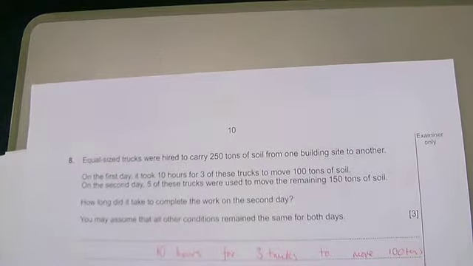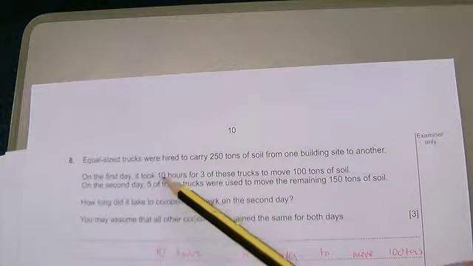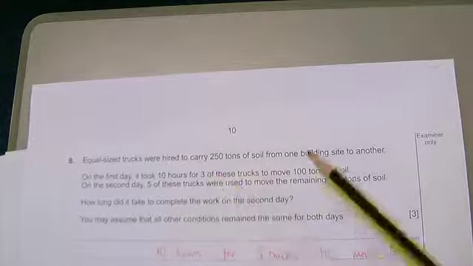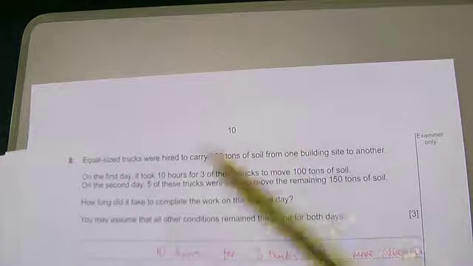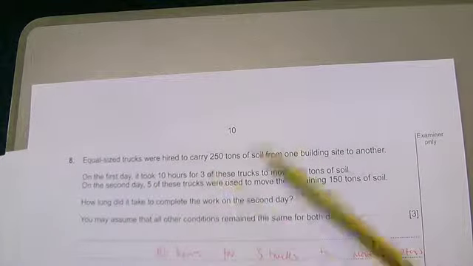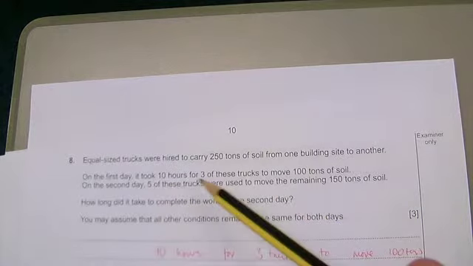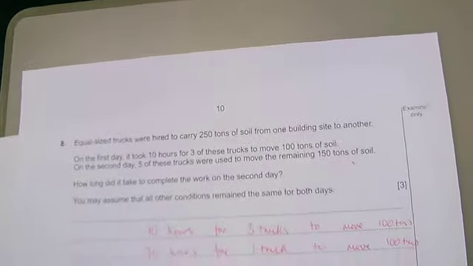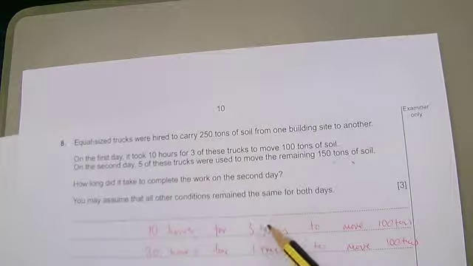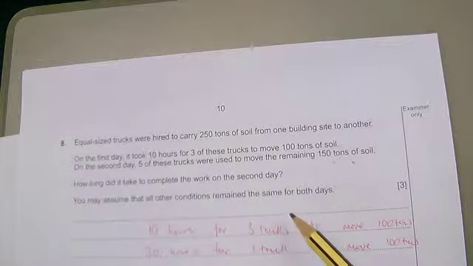Now, the way that I do this, I don't like the fact that you've got 3 things in one go. It says, on the first day, it took 10 hours for 3 of these trucks to move 100 tons of soil. On the second day, how long did it take 5 trucks to move 150 tons of soil? So the first thing I do is I work out in the first scenario, I remove it from being 3 trucks to 1 truck. So if that's dividing it by 3, if I've got a third less help, then that's going to take 3 times as long.